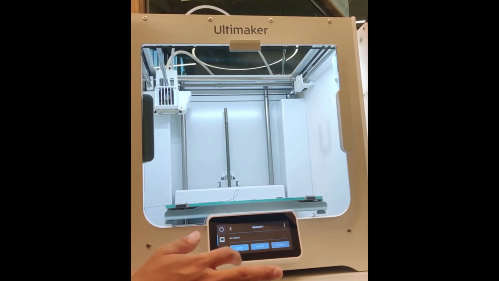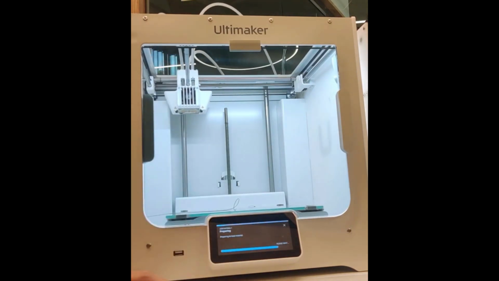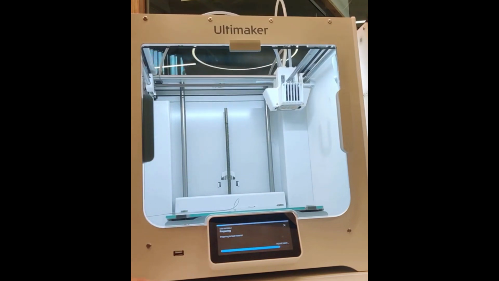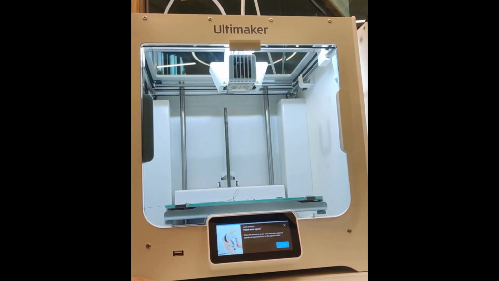So what I'm going to do is hit load right here. This is assuming that you already placed the spool in. It'll tell you to do that if you haven't already done that. So it's going to say place new spool. I've already done that. Hit confirm.